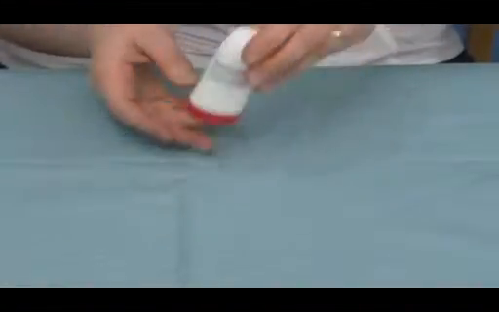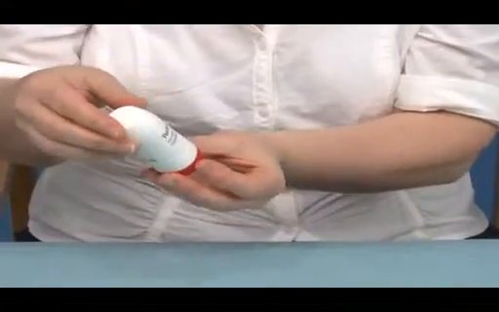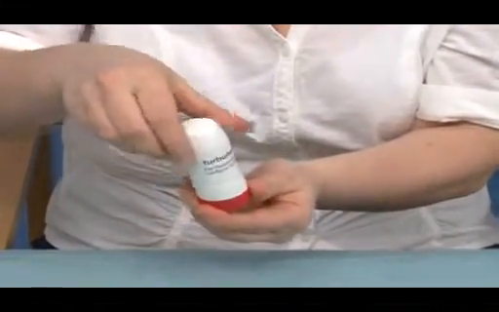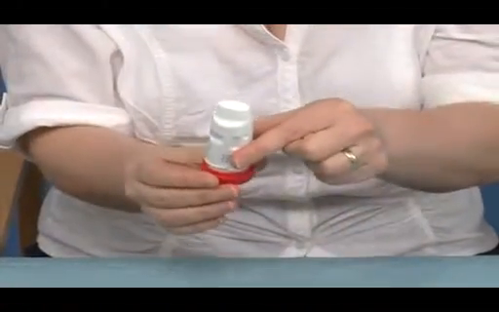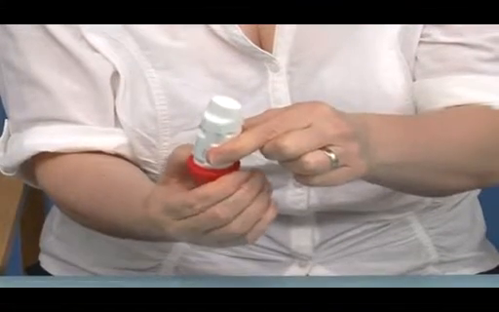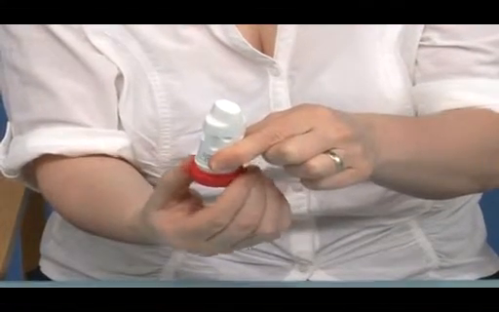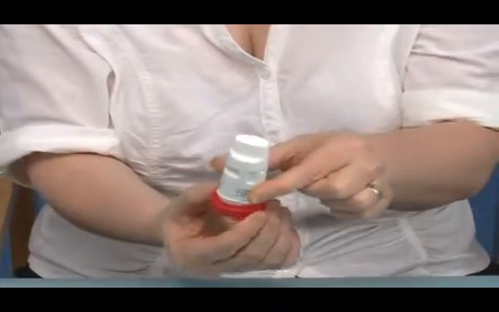The first inhaler we're going to look at today is the Turbohaler, which is a dry powder inhaler. To activate this, you would take off the cover. The patient would hold the inhaler straight up and down. They would twist the bottom in one direction till it can go no further, and twist back the other till they hear the click, and again it goes no further.